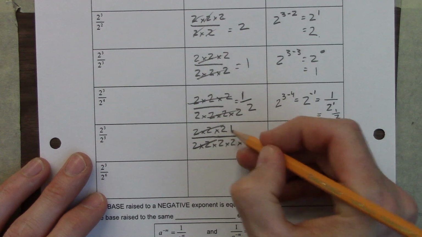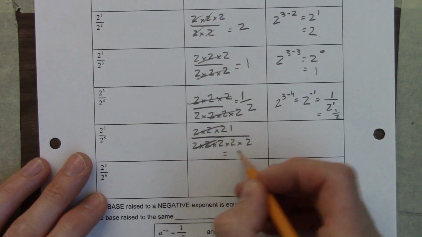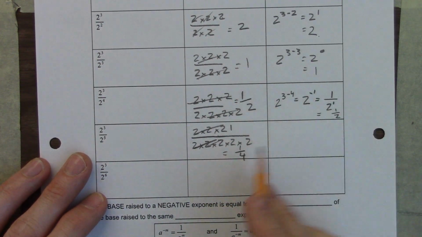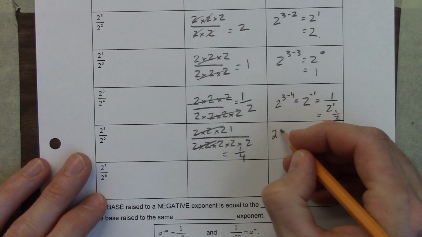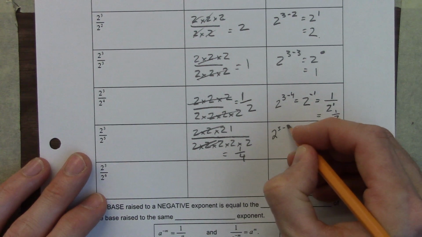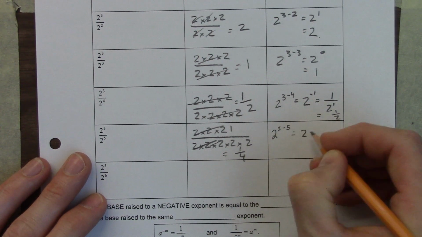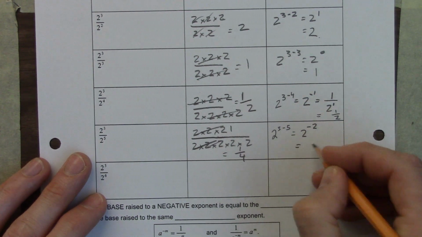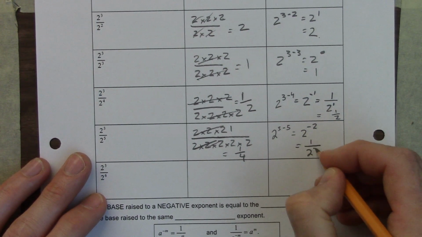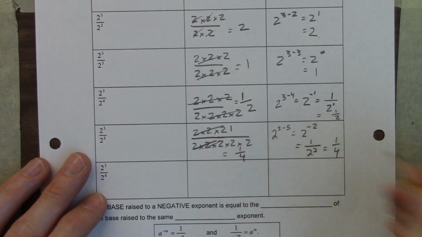They give me 1. So I have 1 over 4. 2 times 2 is 4. Now what am I going to write here, Alan? Yeah, equals? Okay, which is, when I flip it, 1 over 2 squared, which is 1 over 4.